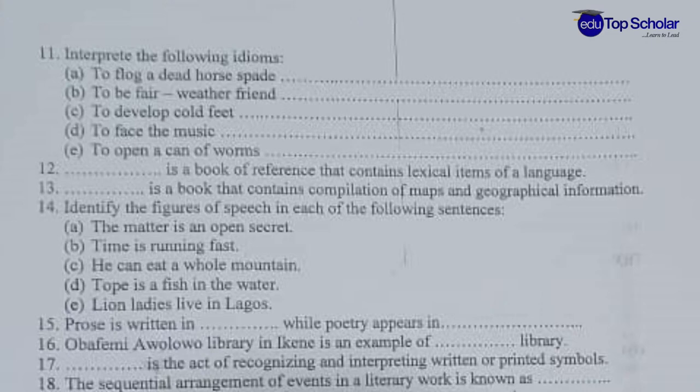So, number C, he can eat a whole mountain. It is not possible for somebody to eat a whole mountain. That is exaggeration. That is to show the extent to which that person can eat. But it is not possible for him to eat a mountain. So that is exaggeration. Hyperbole is the correct figure of speech there.